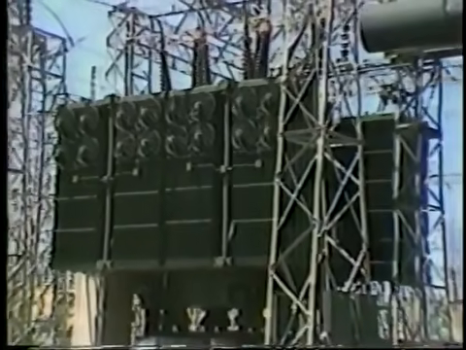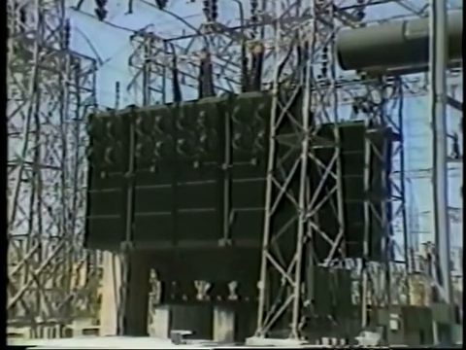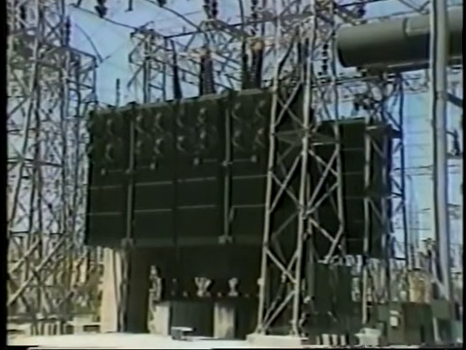In this video, we're going to look in detail at the types of protection used on transformers. We'll also be discussing protection for reactors and capacitor banks. Transformers are used all over the power system at all voltage levels and in sizes ranging from, say, 3 kVA up to 500 MVA.